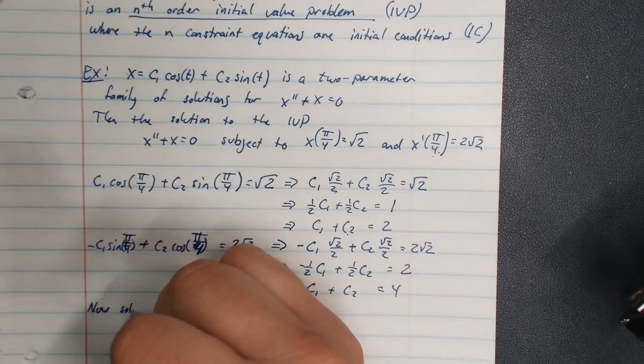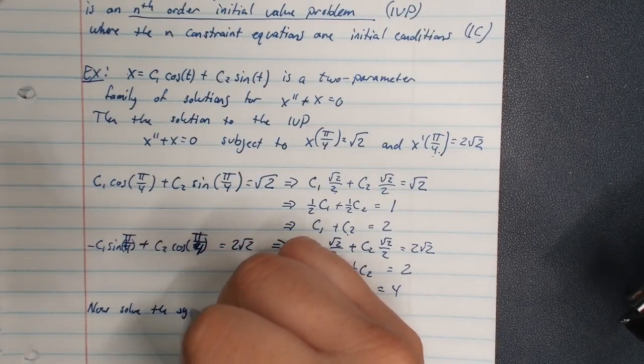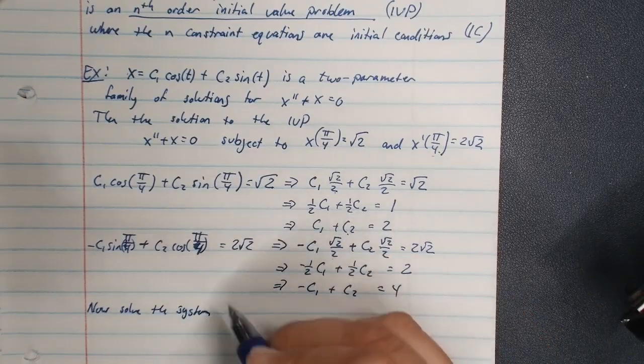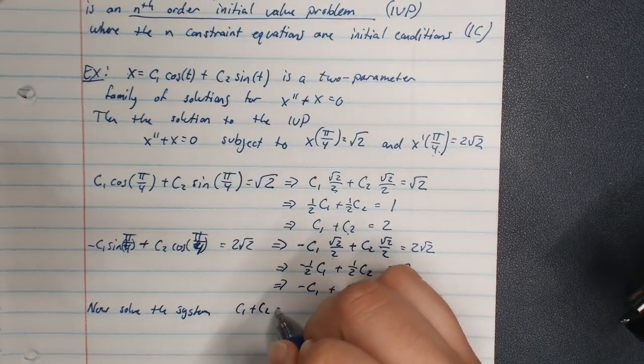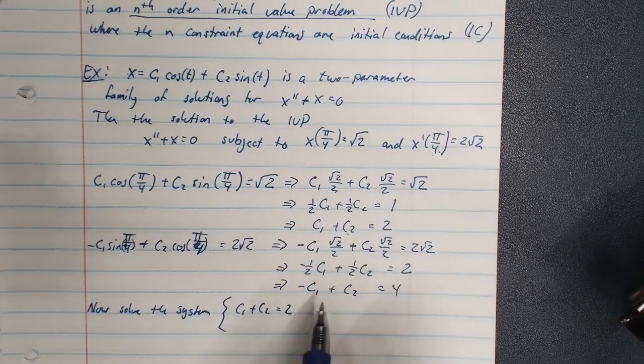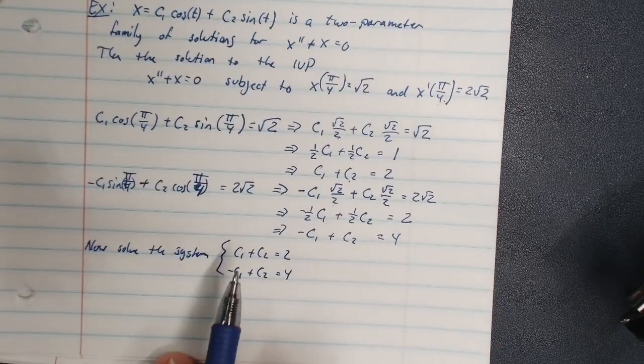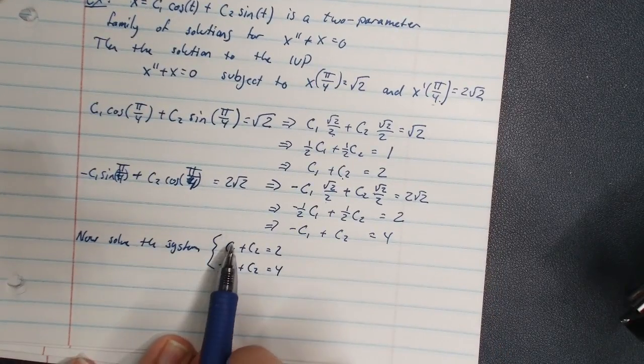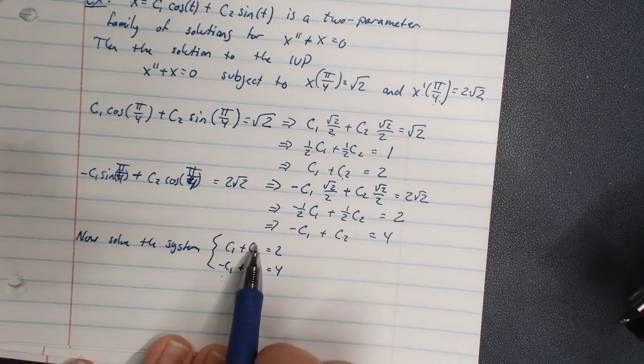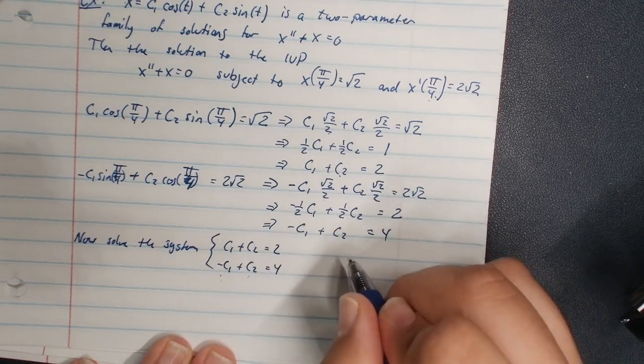So now we solve the system where C1 plus C2 is equal to 2, and negative C1 plus C2 is equal to 4. This is simple enough. I can just add the two lines together. If I add these two lines together, C1 plus negative C1 cancels out. C2 plus C2, that's 2C2.